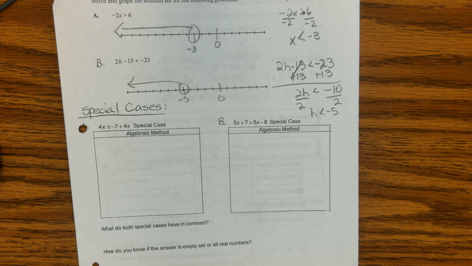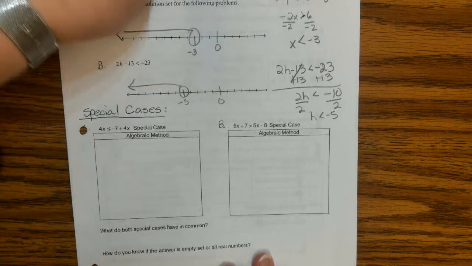So, say this with me. On inequalities, if you divide or multiply by a negative, flip the sign. That's all there is to it. Special cases. Let's go to the special cases.